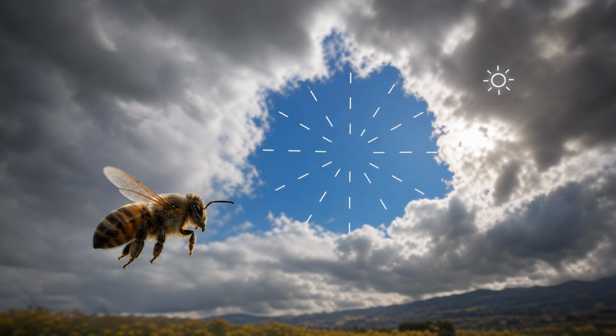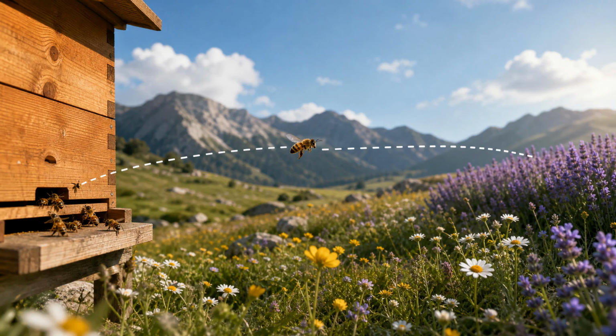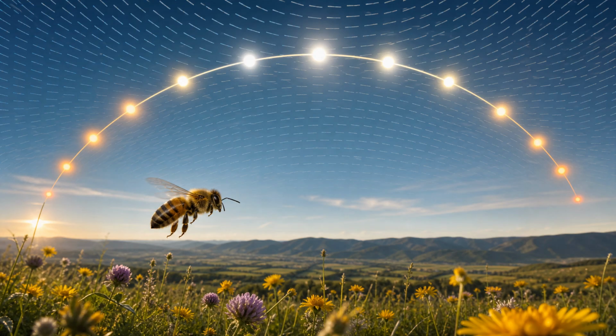This can remain useful when the sun itself is hidden, but portions of polarized sky are still visible. For an animal traveling between a nest and scattered flowers, that is an extraordinary advantage. The sky is not just illumination. It is a map that updates throughout the day.